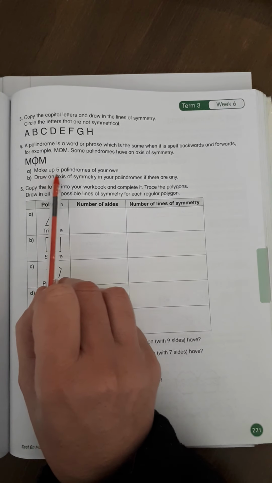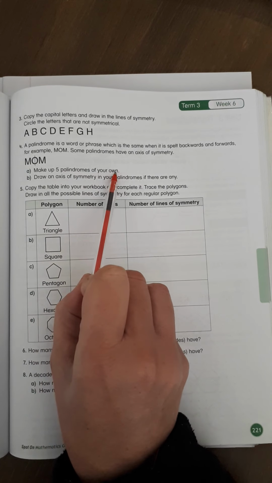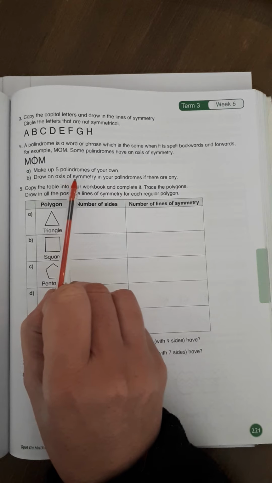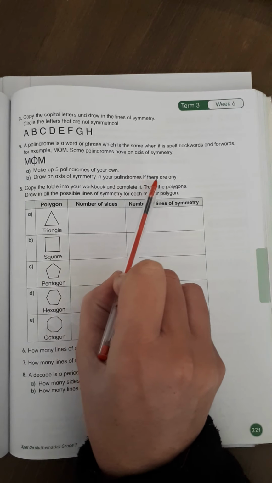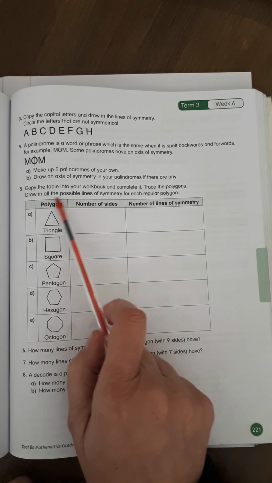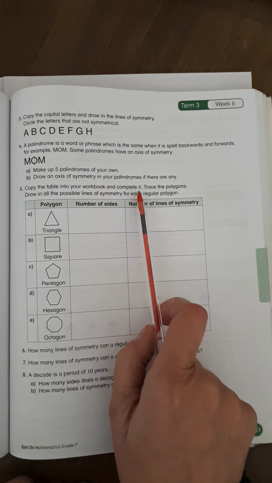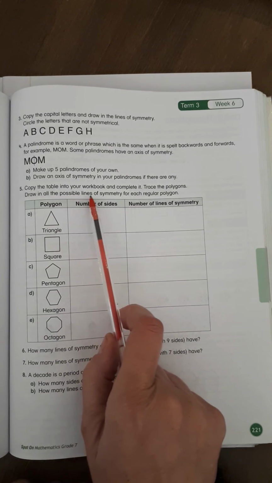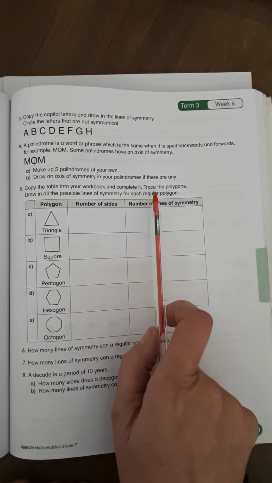Now they say, make up 5 palindromes of your own. B. Draw an axis of symmetry in your palindromes if there are any. There should be. Okay. Number 5. Copy the table into your workbook and complete it. Trace the polygons. Draw in all the possible lines of symmetry for each regular polygon.